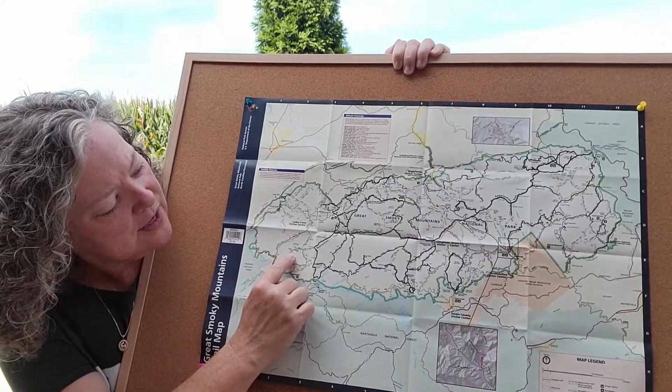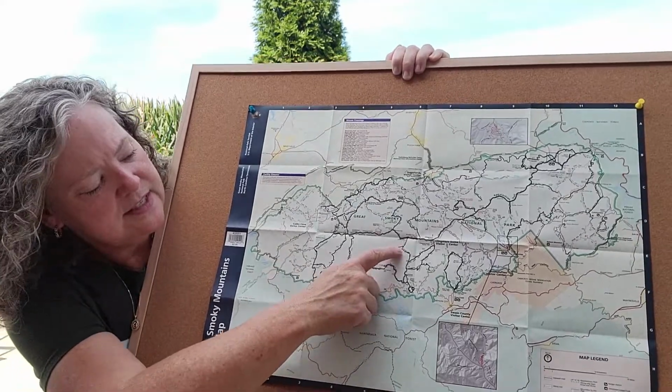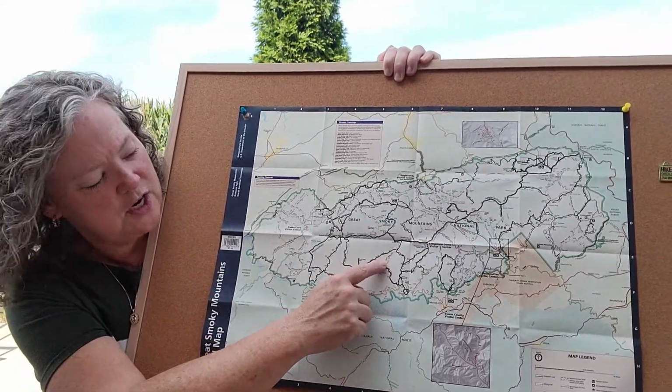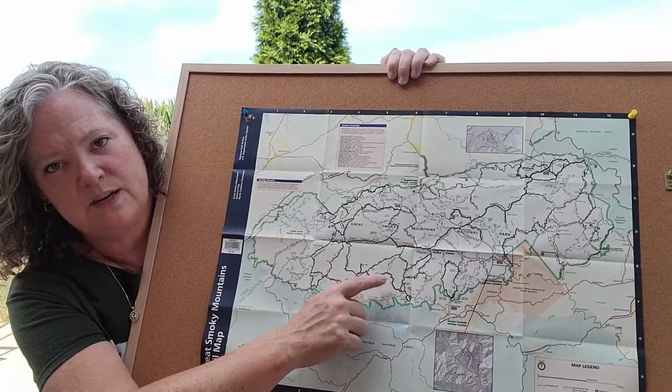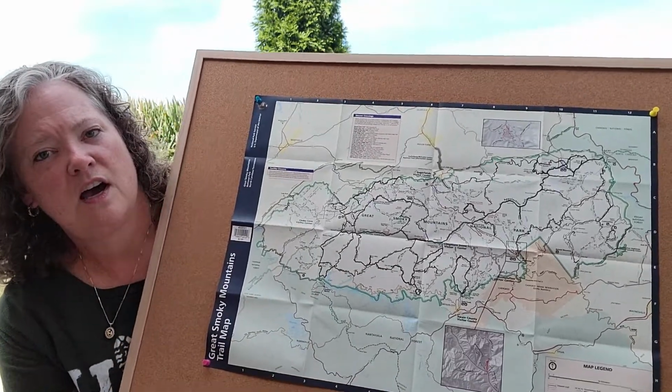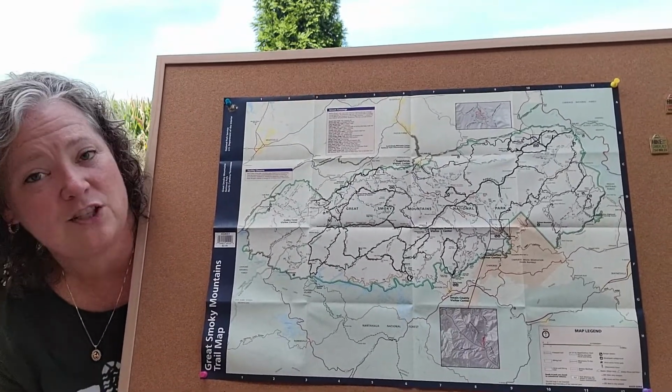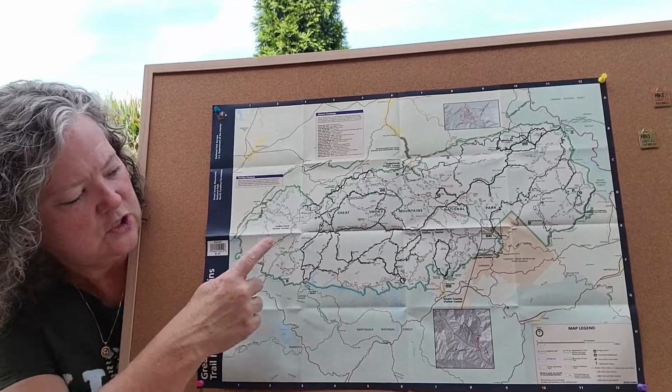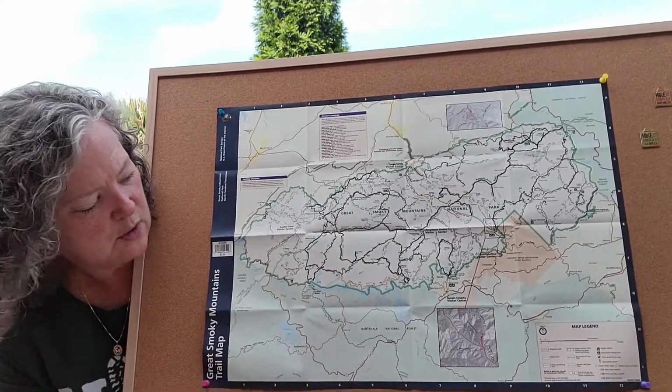The one area that I don't have covered in is this 3.9 of Welch Ridge. That wasn't an oopsie. It was just a matter of having the opportunity to get to it and still get to all the other remote trails that are around it.